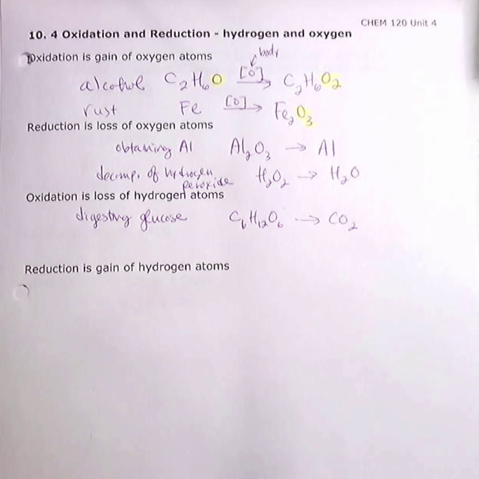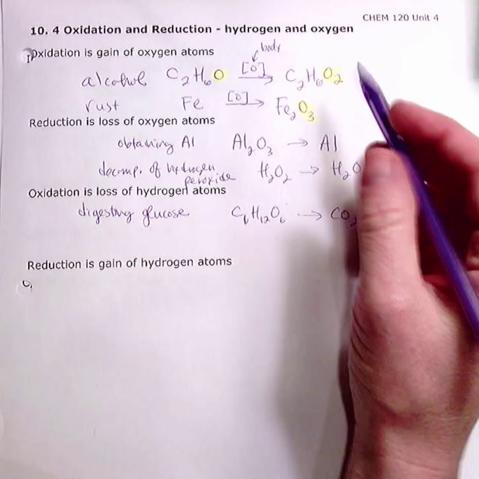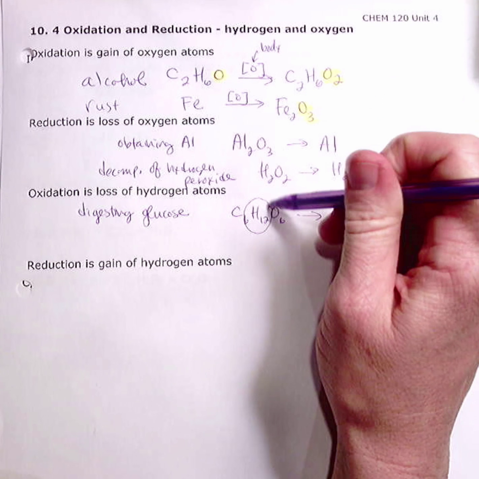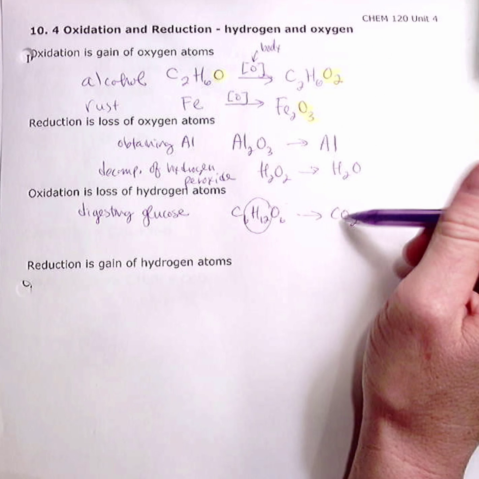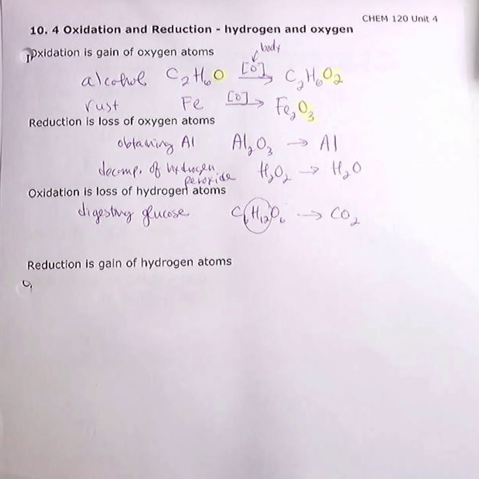Oxidation is the loss of hydrogen atoms. So you see you're getting rid of the hydrogens. You no longer have hydrogen atoms in the CO2.